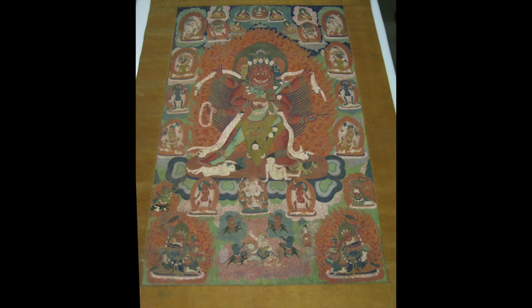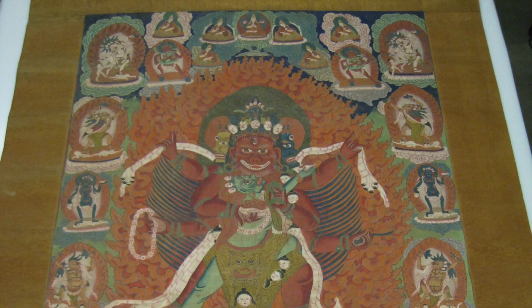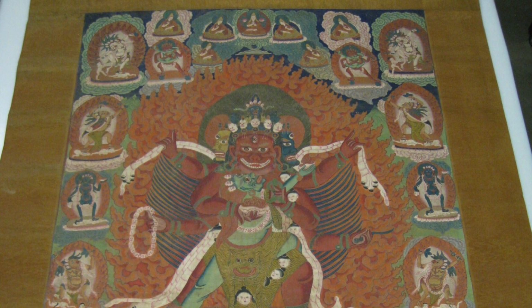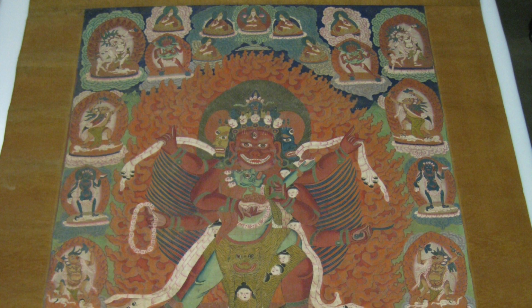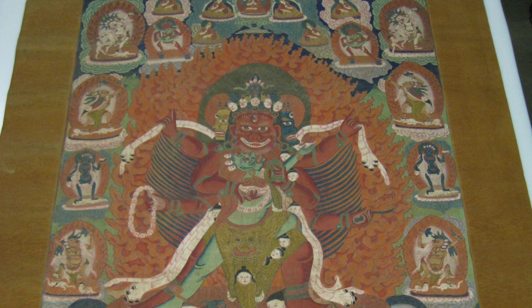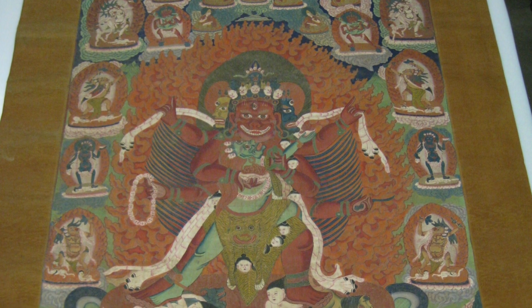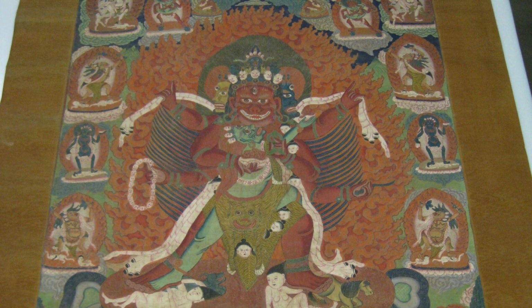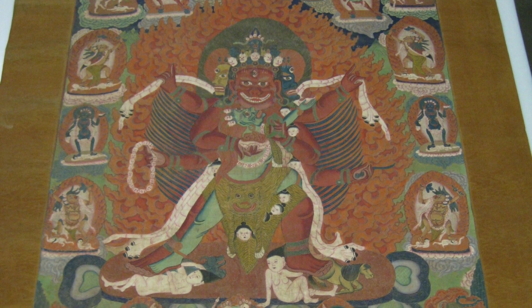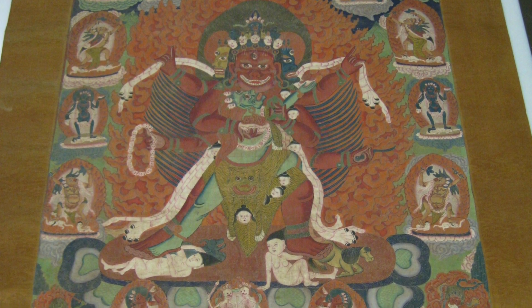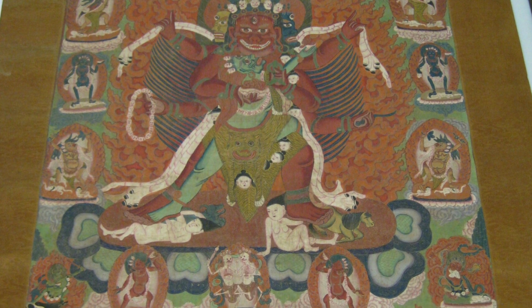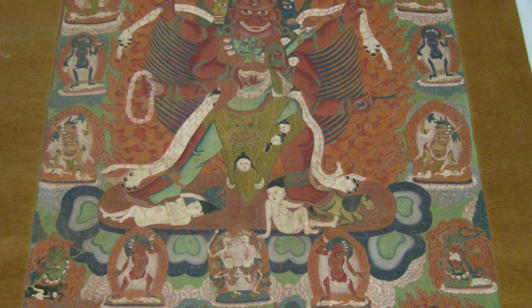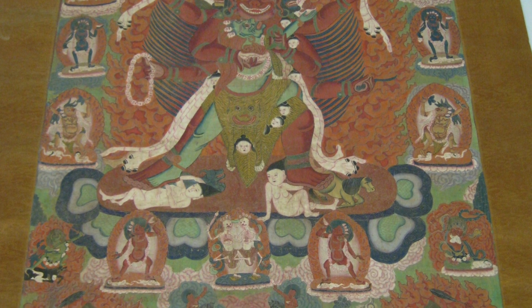And then we have an unidentified deity, looks a little bit like a wrathful, multi-headed, winged Hayagriva figure, but it doesn't really conform to any Hayagrivas that we know of or any deities. So we don't know if it's just made up. But what's interesting about it is everything is reversed: all of the hand attributes and the posture and the consort that he's embracing are all backwards according to standard Buddhist iconography.